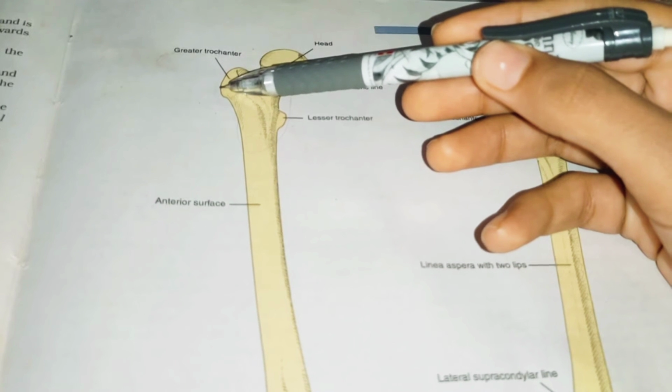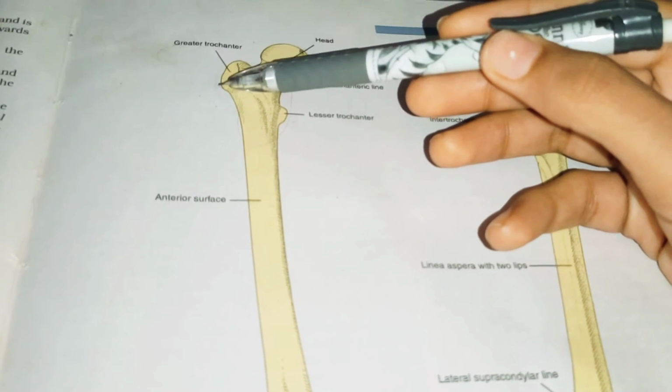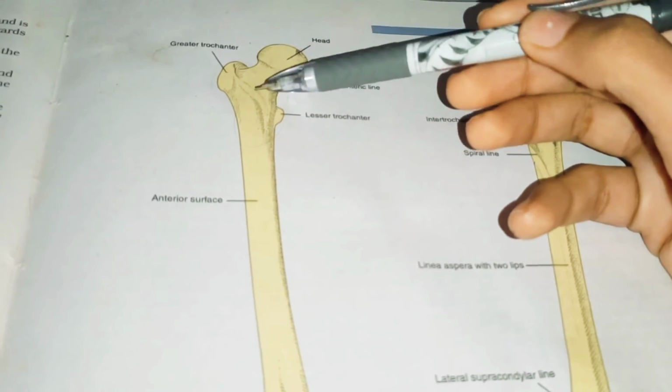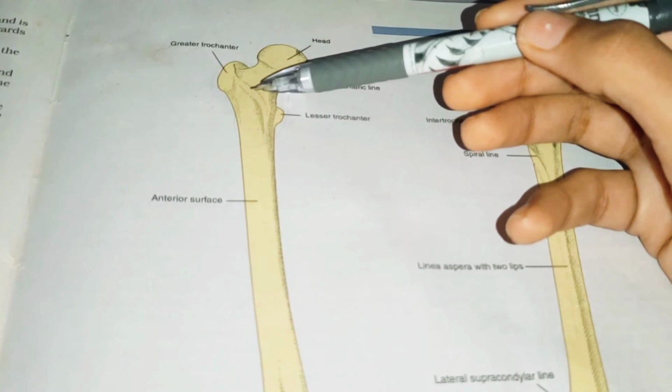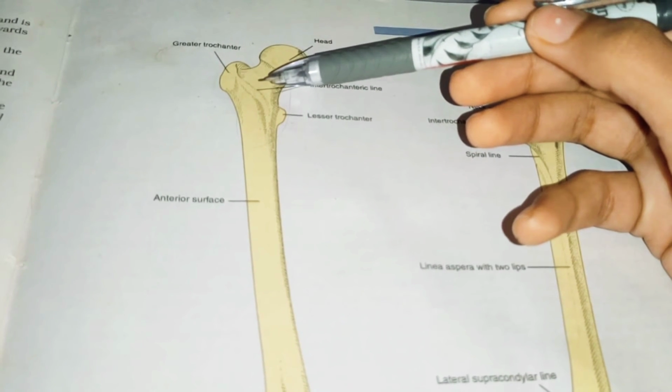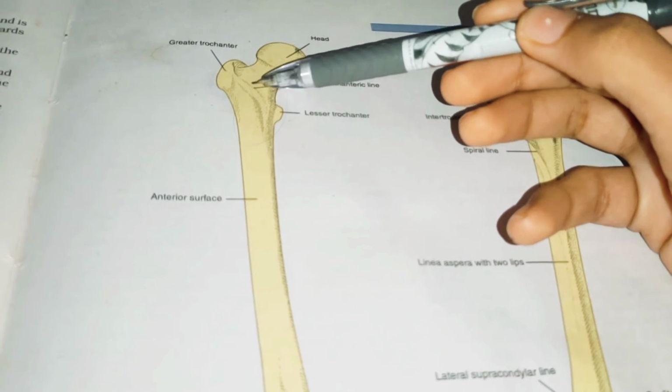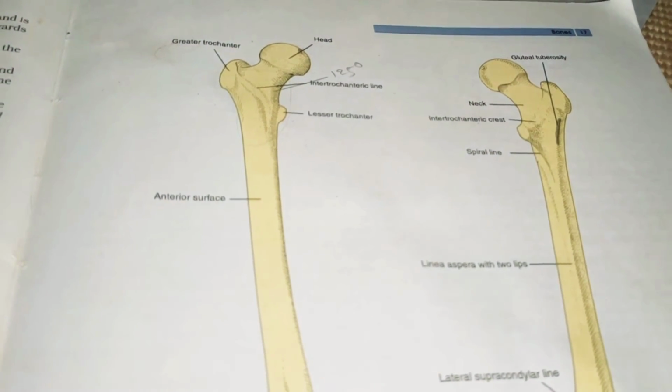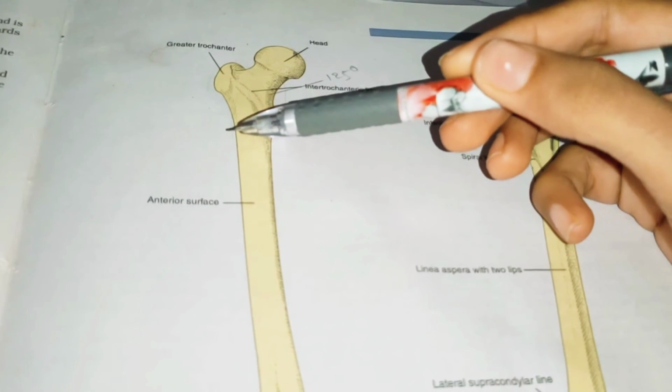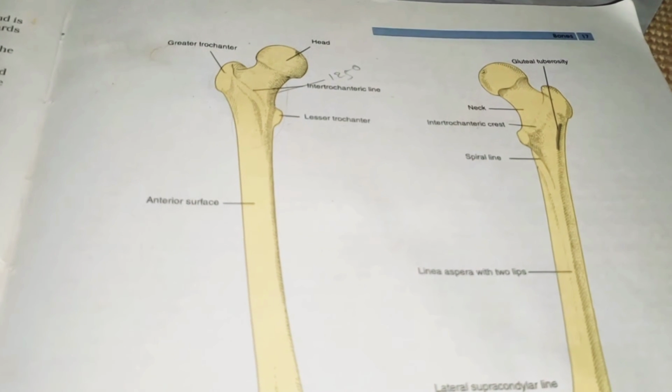So the lateral part is rough in the anterior surface, and the medial surface presents a rough impression above and the deep trochanteric fossa below. So here will be the deep trochanteric fossa. And the lateral surface is crossed by an oblique ridge directed downwards and forwards.